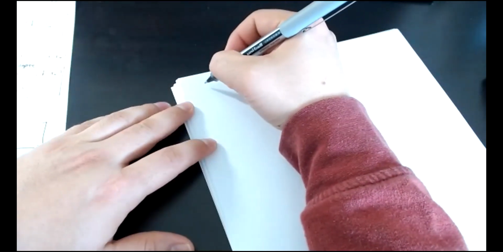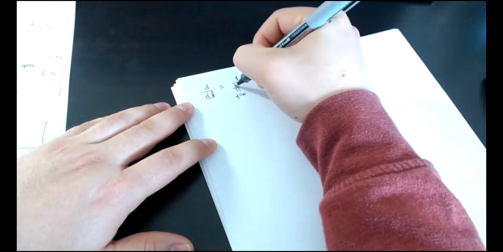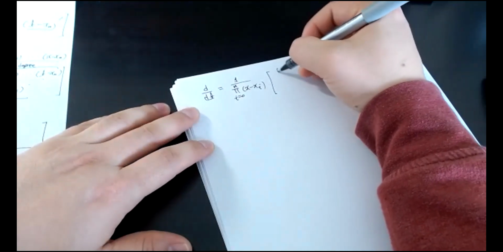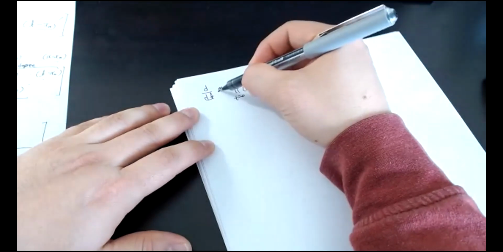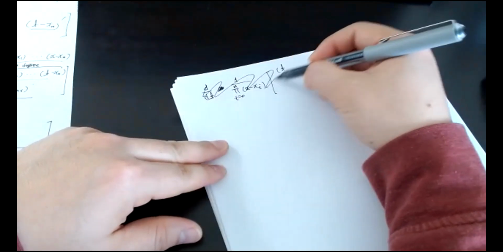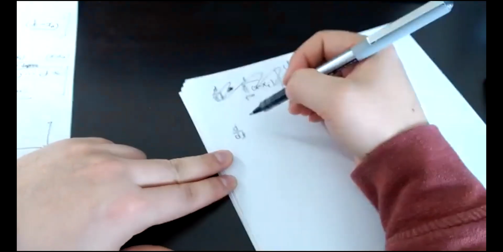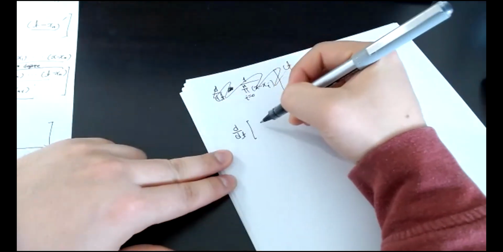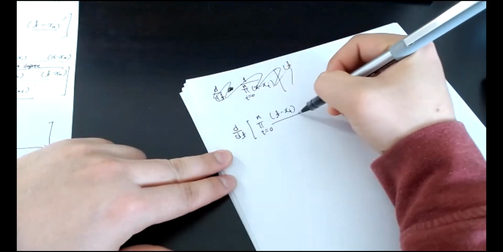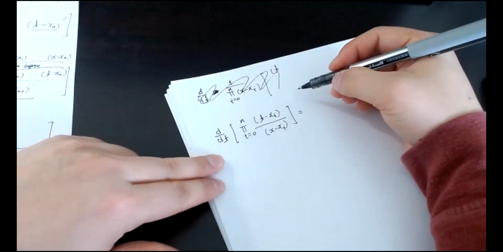So what I mean is this. The d dt is equal to 1 over the product, i goes 0 to n, of x minus xi. This is equal to what we got? Oops, not this one. D dt, sorry. Let me do it again. D dt, okay, d dt of the product, i goes 0 to n, of t minus xi over x minus xi.